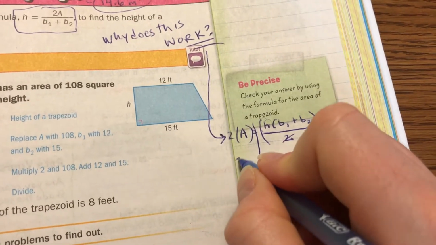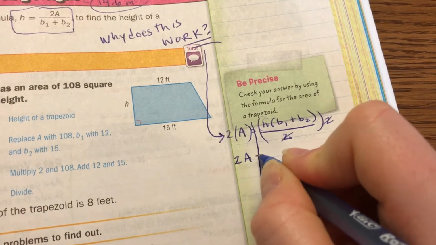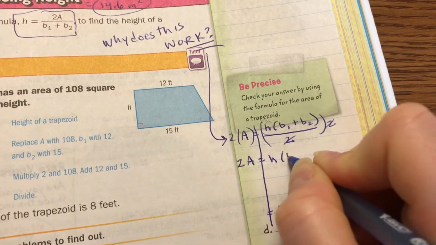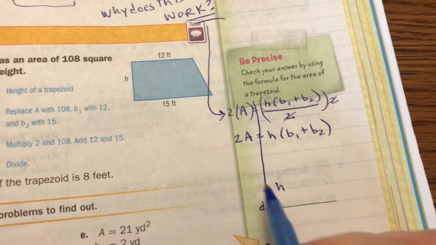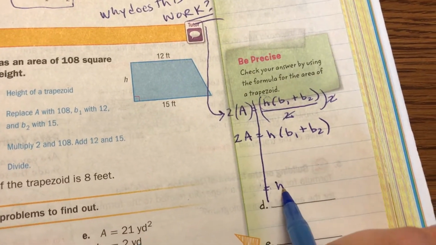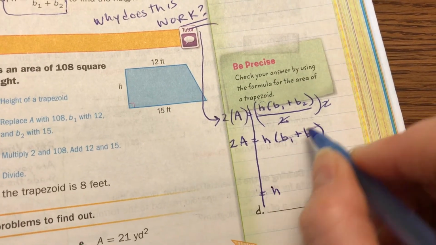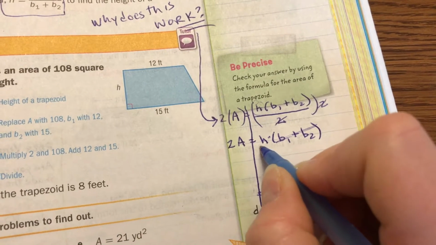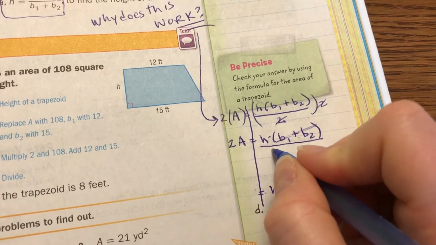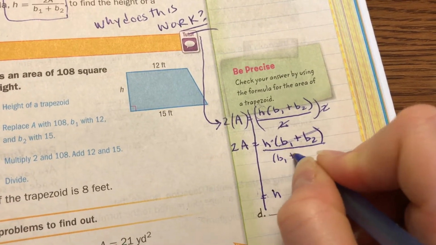So that's going to give us 2 times the area equals the height times base 1 plus base 2. Now, we want to get h by itself. So we need to cancel out this. So since it's h times the sum of both bases, we can divide by the sum of both bases.